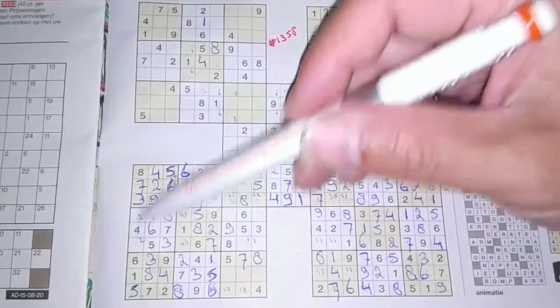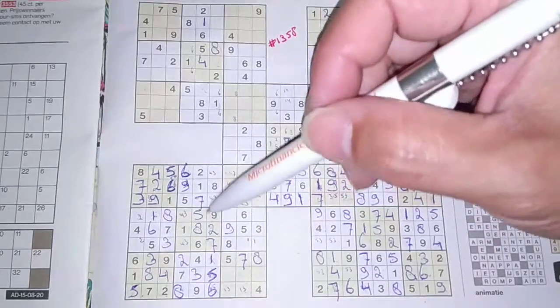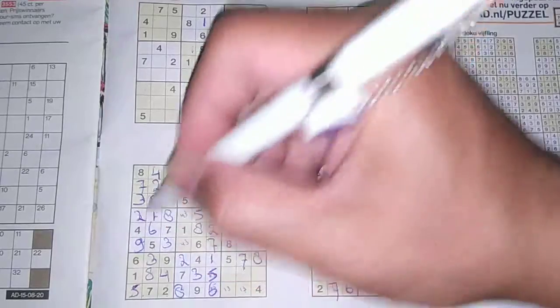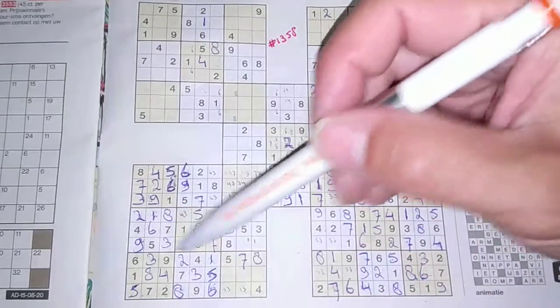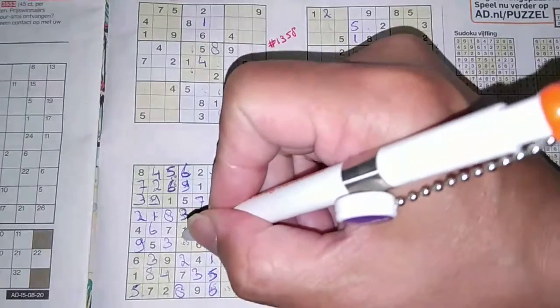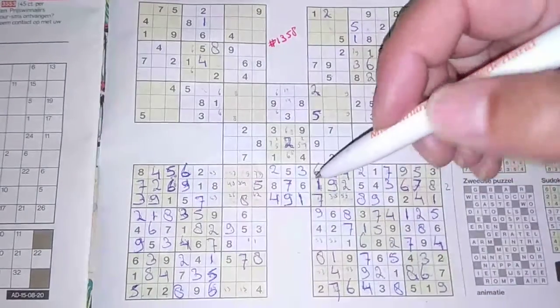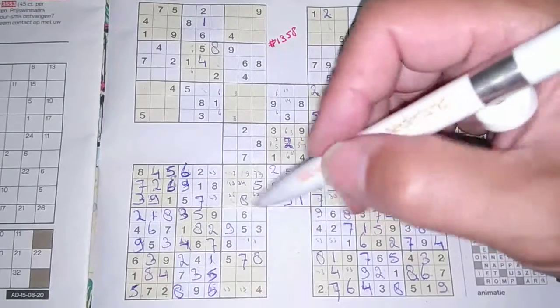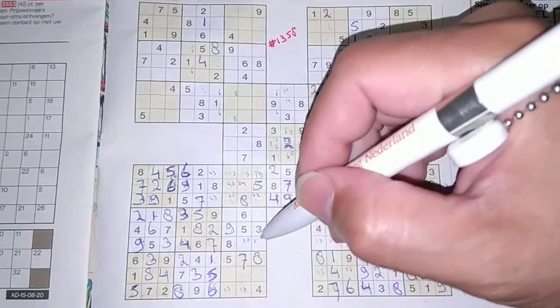2 missing numbers here, the 2 and the 9. We have a 9 here, no 9 there. 9 should be here, and the 2 goes there. We have a 3 here, so no 3 there. 3 should be here, and the 4 goes there. 2 missing numbers in this row for the numbers 1 and a 2.